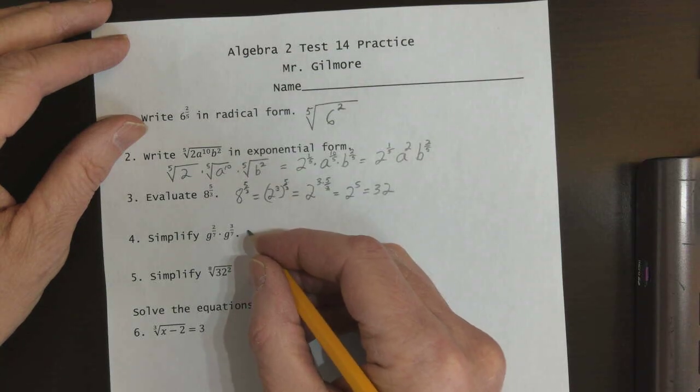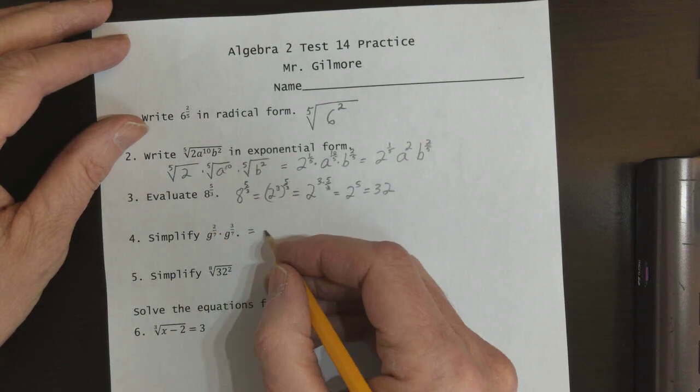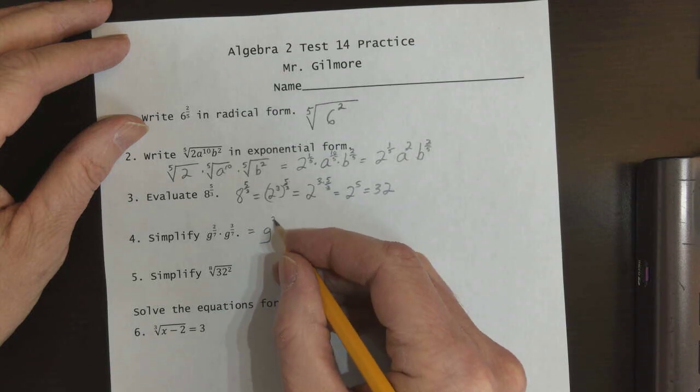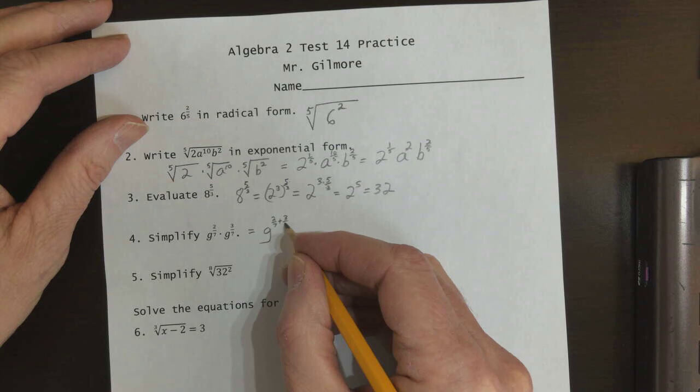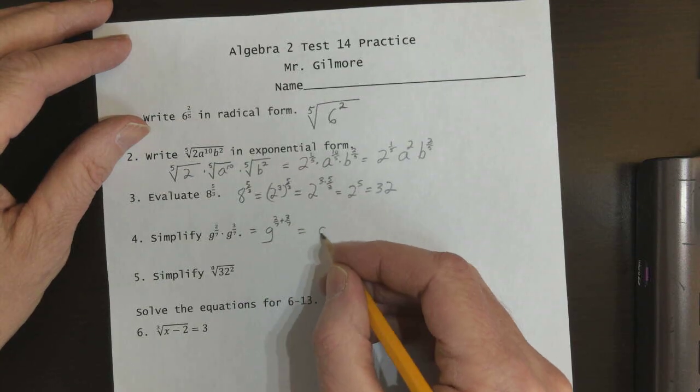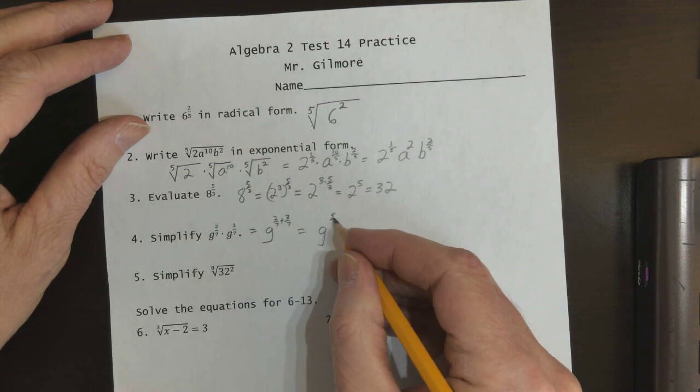Now g to the 2/7, we're going to simplify this, times g to the 3/7. I have a power times a power, so we add the exponents. 2/7 plus 3/7 is 5/7.